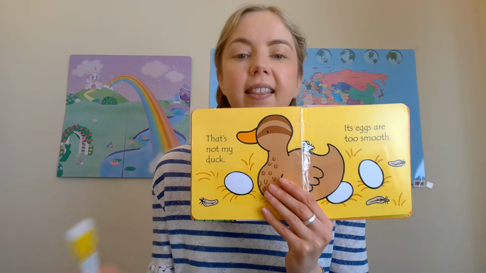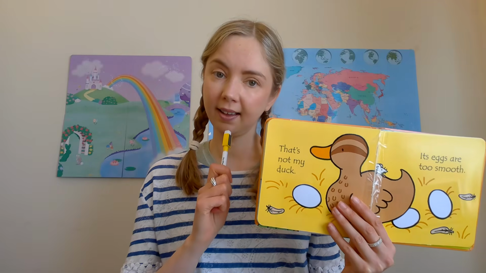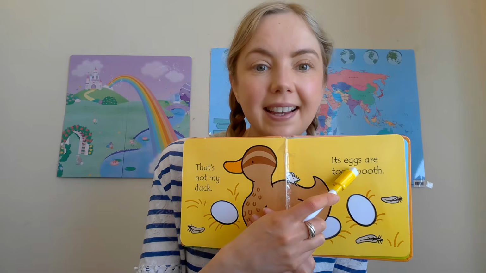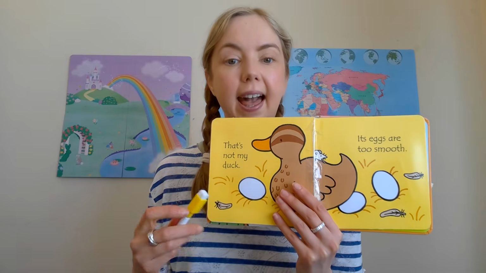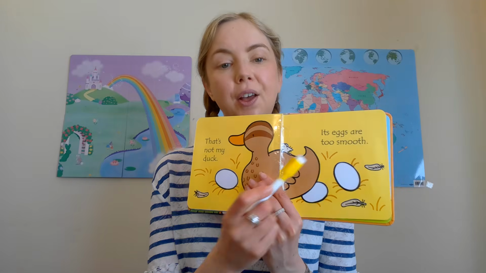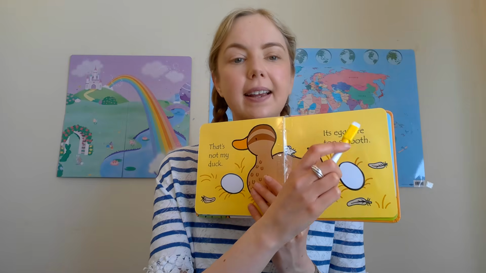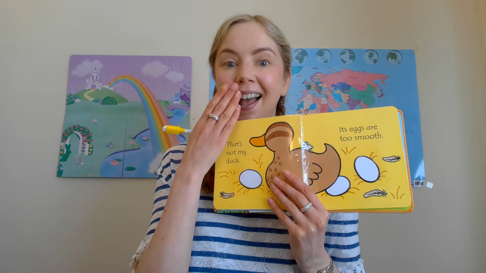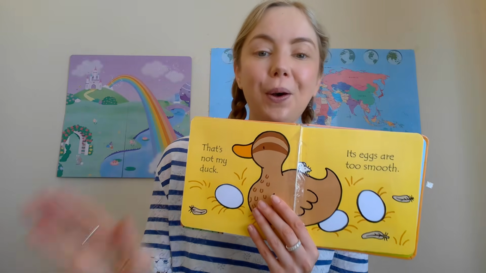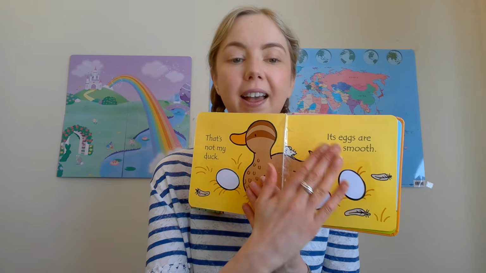All right, it says, that's not my duck. Its eggs. Kids, do you see the eggs? 1 egg, 2 eggs. There are 3 eggs. Yes, its eggs are too smooth. Okay, they're smooth. Smooth eggs. Yes. All right. Okay. Next page.